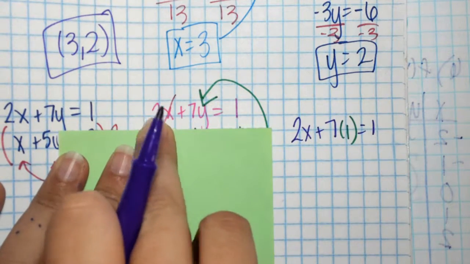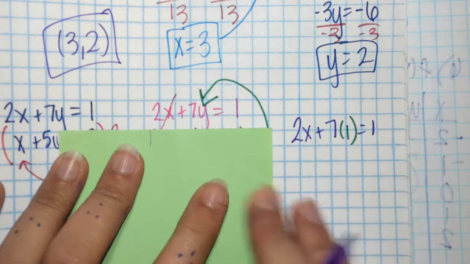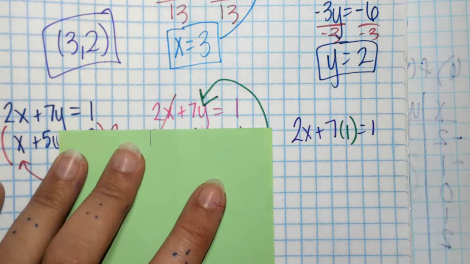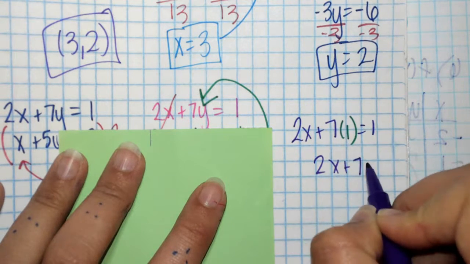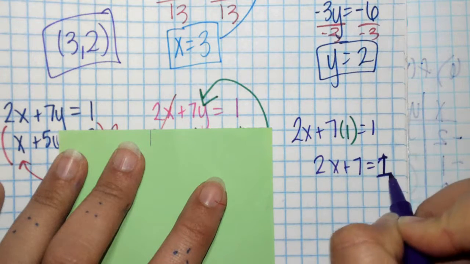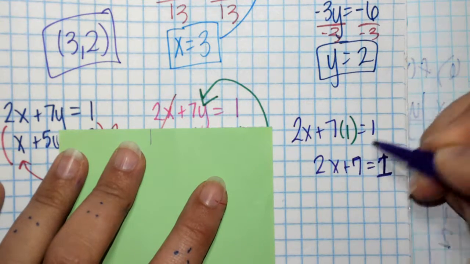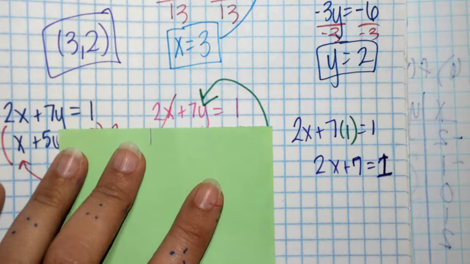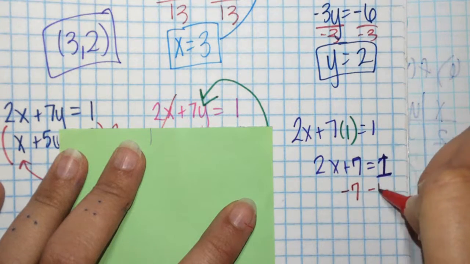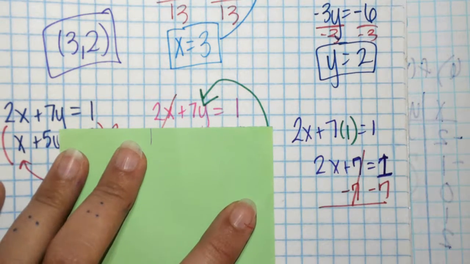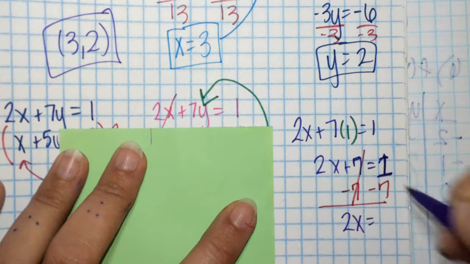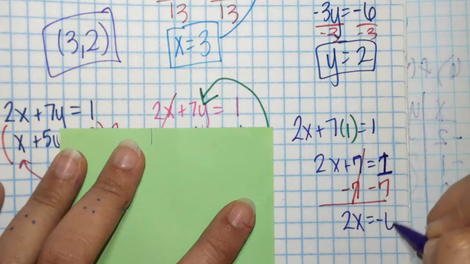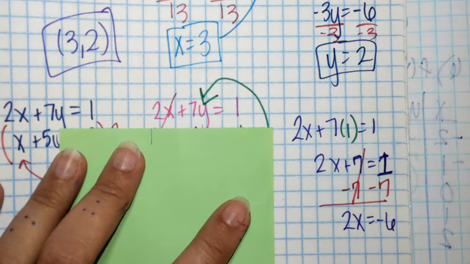Alright, so we rewrote it as 2x plus 7 times 1 equals 1. Is everybody with me? Alright, Bronson, what am I going to do from here? Okay, so you're going to do 2x plus 7, because I multiplied 7 times 1. I haven't asked you what to do next yet. Okay. Alright, Bronson, can you tell me what to do next? You can subtract 7 from both sides. Then negative 1 minus 7 is negative 6. Okay. Now, Bronson, you take a point for your team.